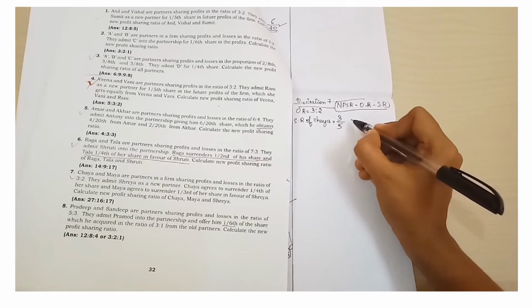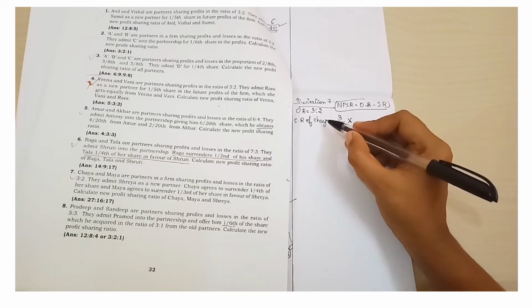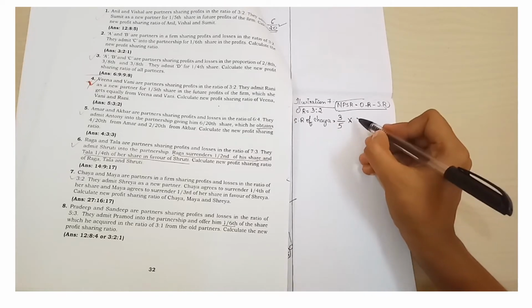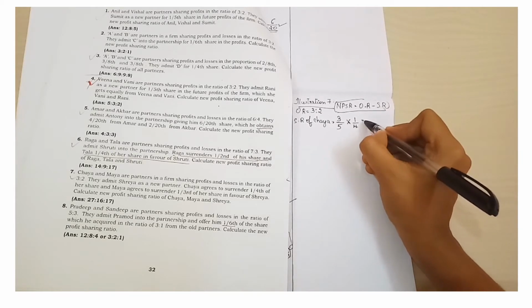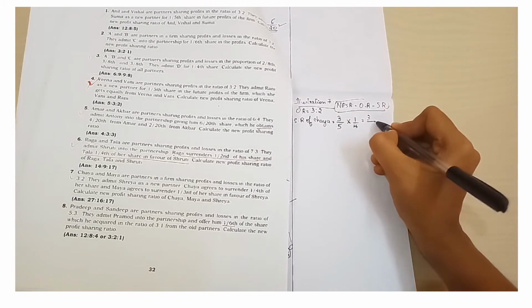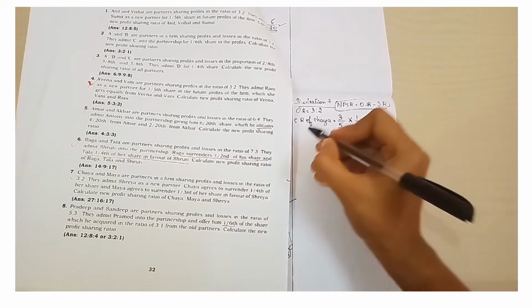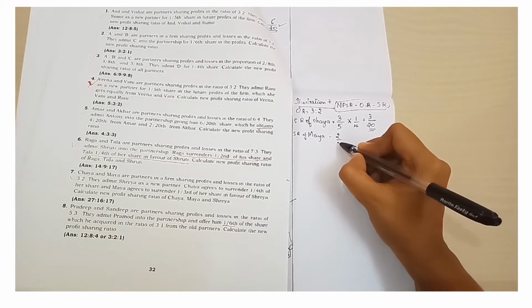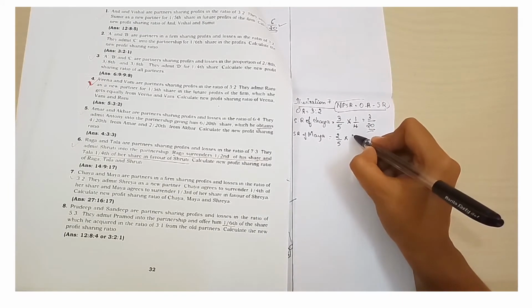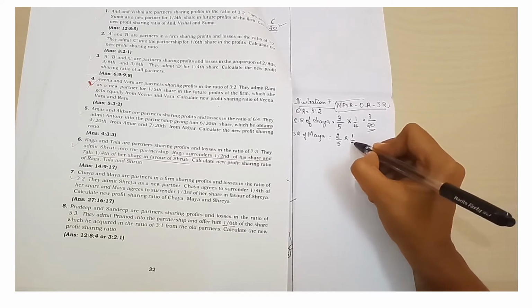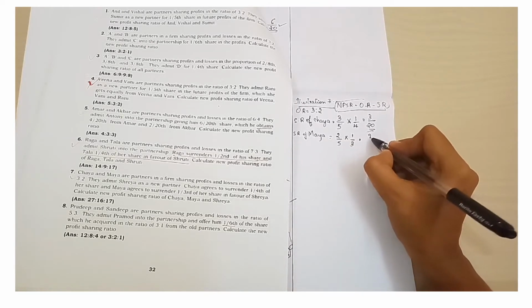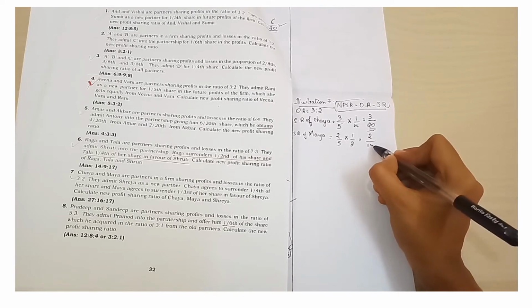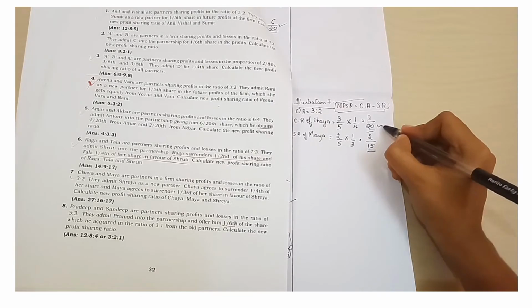3 divided by 5 into how much Chaya is agreeing to surrender. So she surrenders 1/4, which is equal to 3 divided by 5 into 4, 20. Now, the sacrifice ratio of Maya is equal to the old ratio, which is 2 divided by 5 into how much Maya surrenders? She surrenders 1 by 3. This is given in the question. Now 2 into 1 is 2 divided by 5 into 3, 15. Now we get the sacrifice ratio.